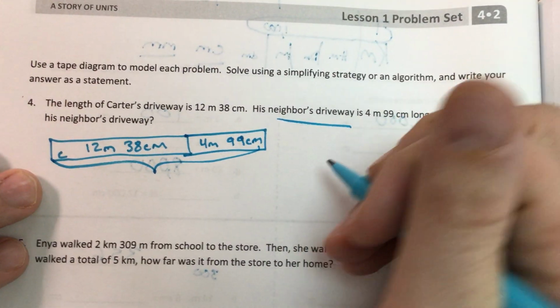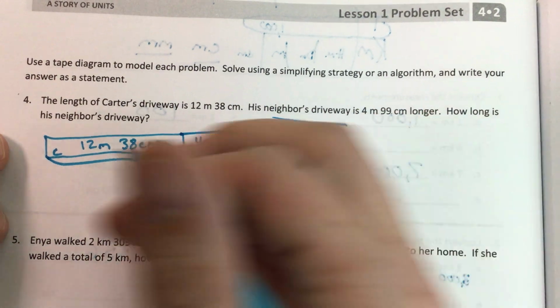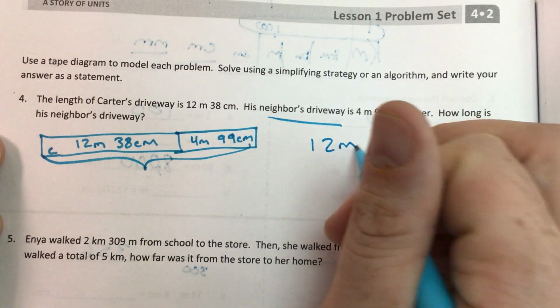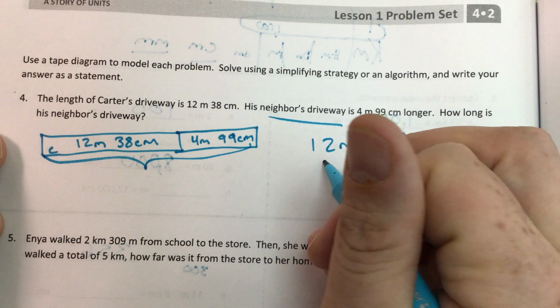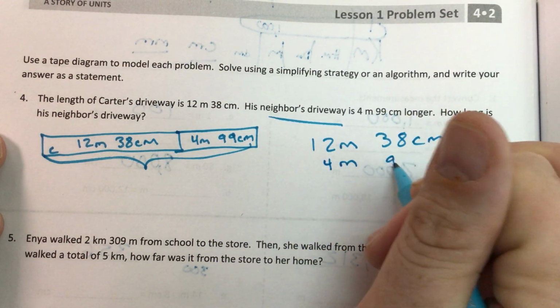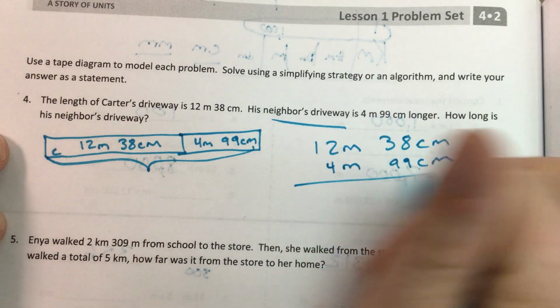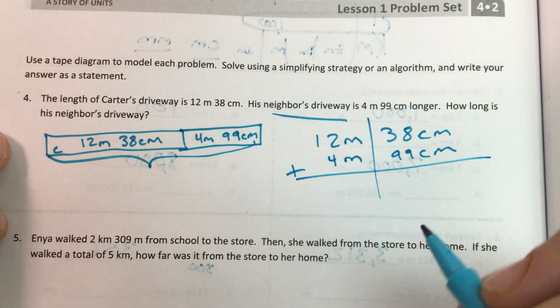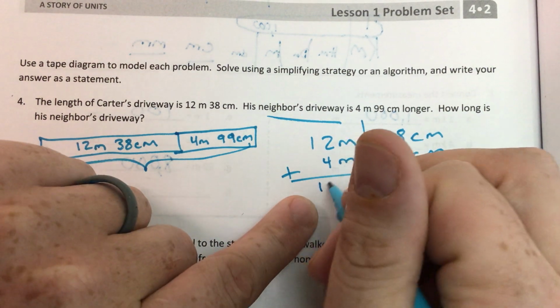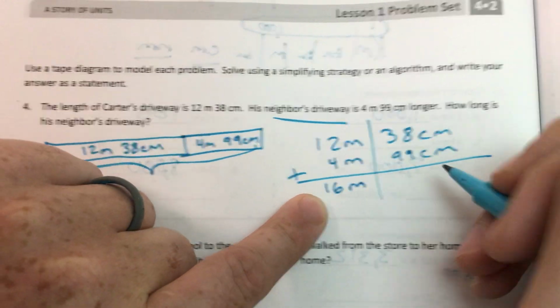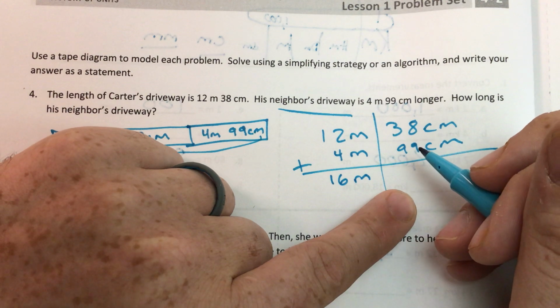So I can do a few things. I can combine like place values, which is probably the best bet. So I almost have two separate addition problems. I have the 12 plus 4, which would be 16 meters, and I have 38 plus 99.